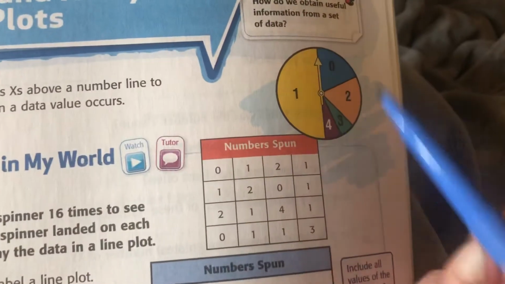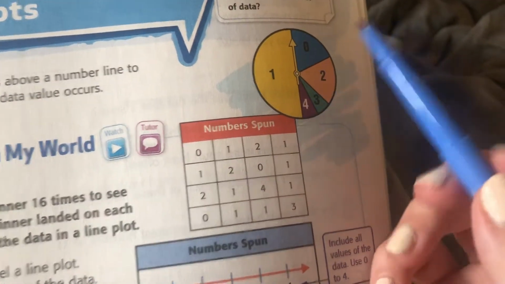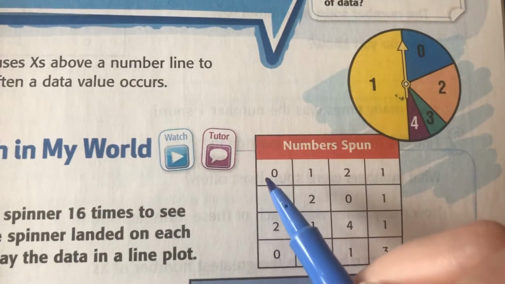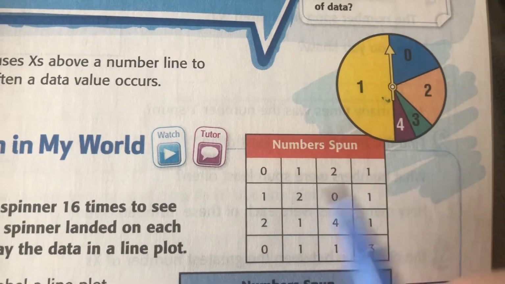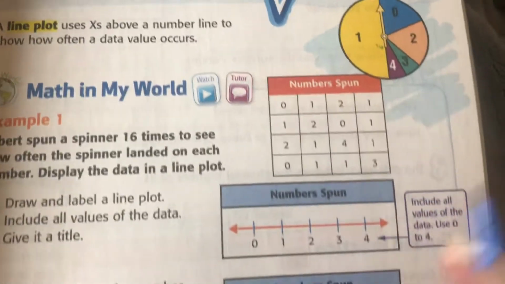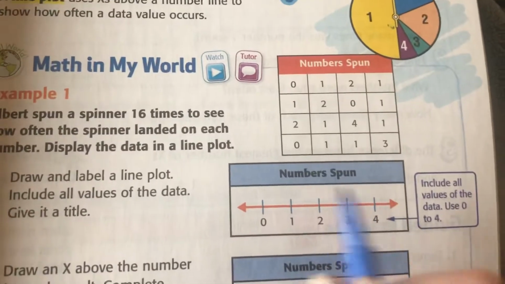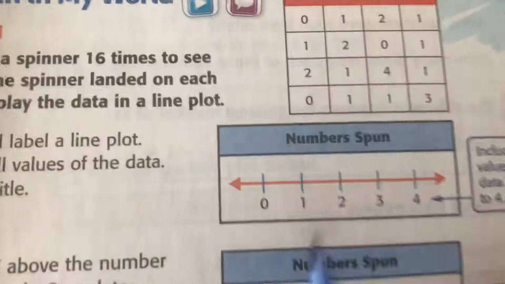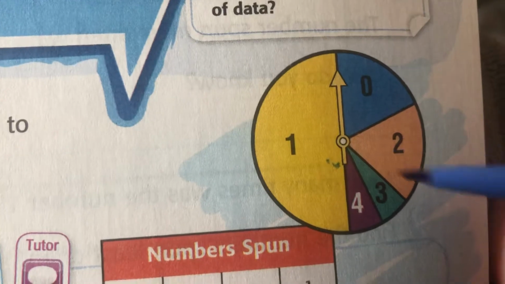In this first example, they spun a spinner a bunch of times, and it could land on 0, 1, 2, 3, or 4. They just spun it randomly, and this is each spin. It landed on 0, then 1, then 2, then 1. Then it landed on 1, then 2, then 0, then 1, and they just kept track of whatever number it landed on. Then they had to create a number line. The options for this number line are 0, 1, 2, 3, 4, because the spinner could land on 0, 1, 2, 3, 4.